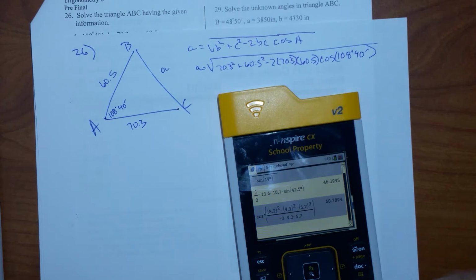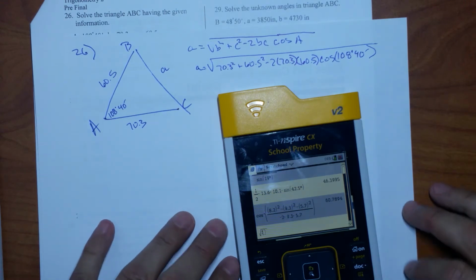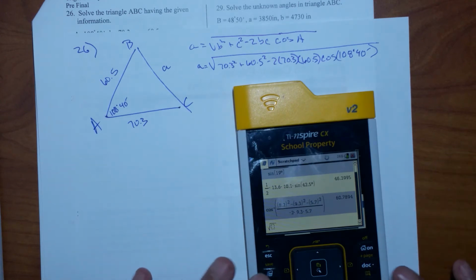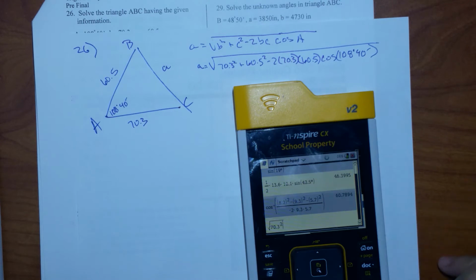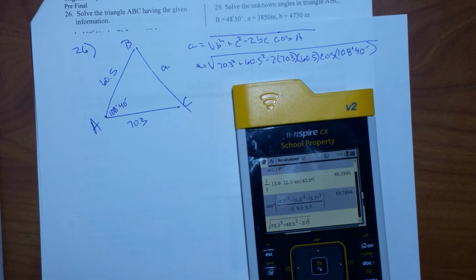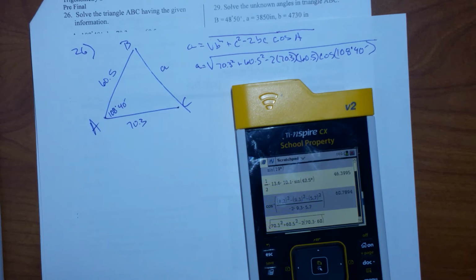So start off with the square root of, making sure, can you guys see that one? Yeah. So square root of 70.3 squared plus 60.5 squared minus 2 times 70.3 times 60.5.